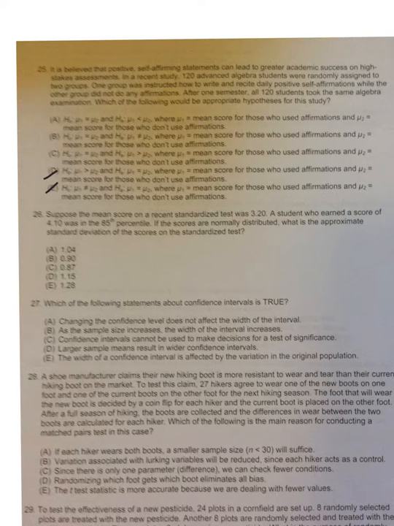We want that group to have a larger result than mu sub 2, the mean of the second group. So we end up with letter C. The affirmation group will have higher scores than the non-affirmation group. That's what our alternative hypothesis is.